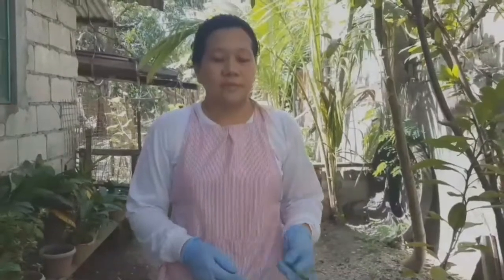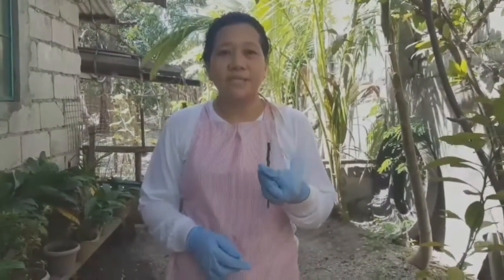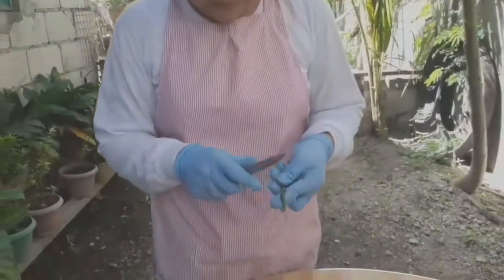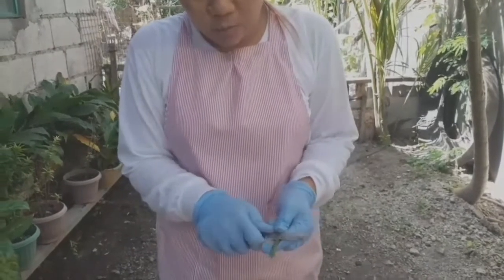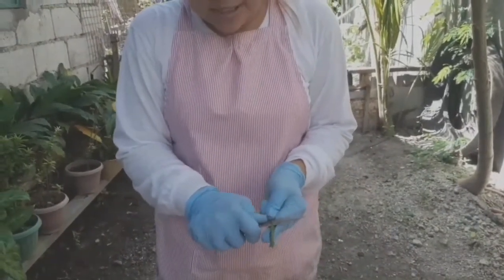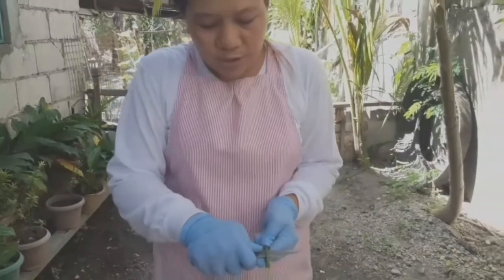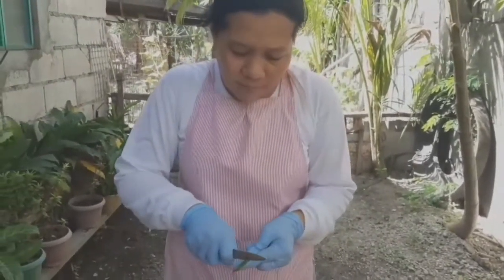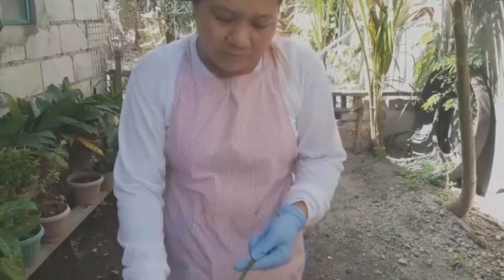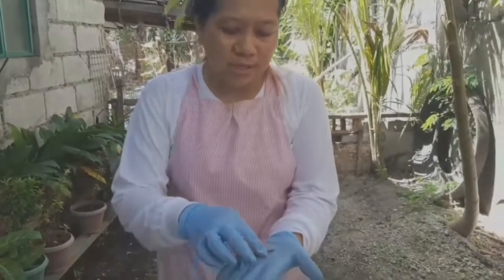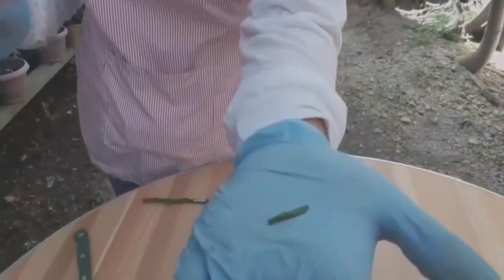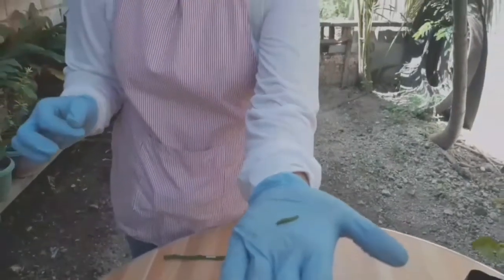Make sure that the rootstock and bud stick are healthy. Get the bud stick and take a piece of bud. It depends on you how you will remove the bud from the bud stick. Make sure that when you use the budding knife, you use it safely so that you do not get hurt. So, this is the bud that we removed.